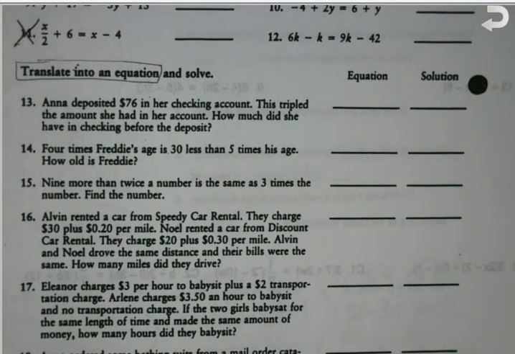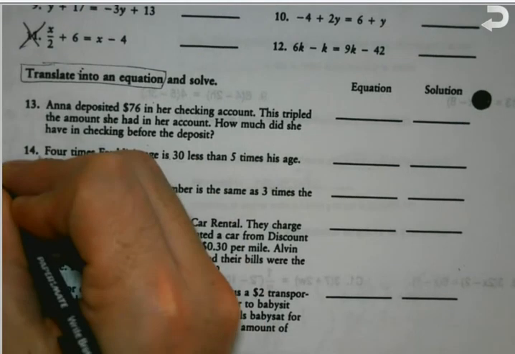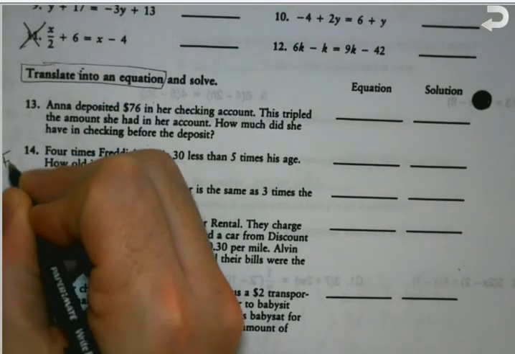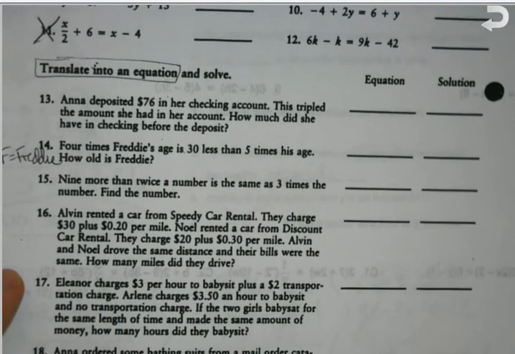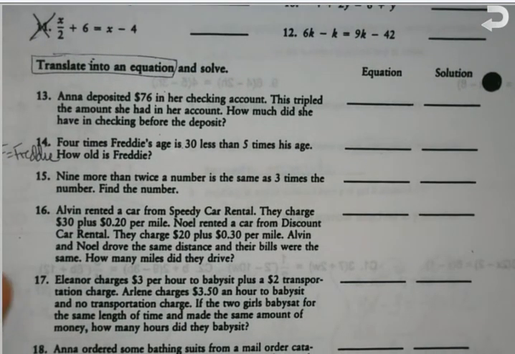14. 4 times Freddie's age is 30 less than 5 times his age. How old is Freddie? Okay, so I'm going to use F here. That's going to be Freddie. Makes sense to me. If you want to use X for Freddie, you can.